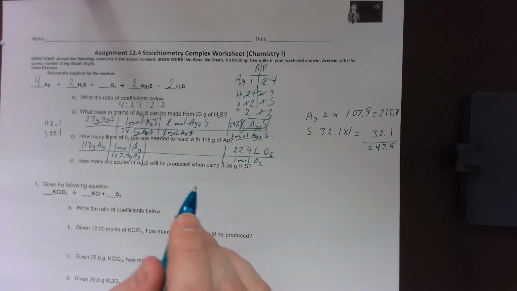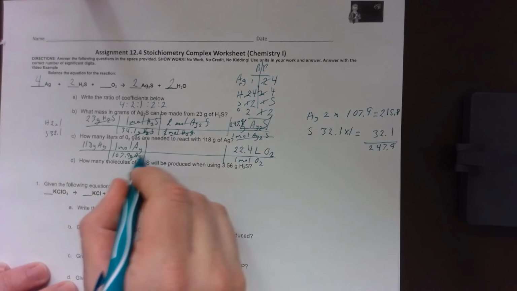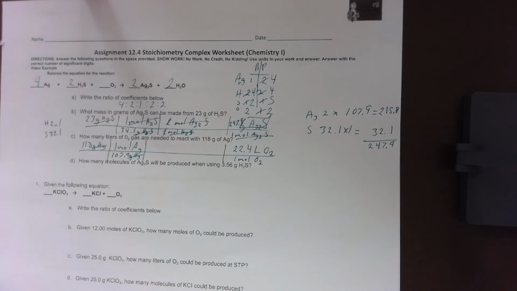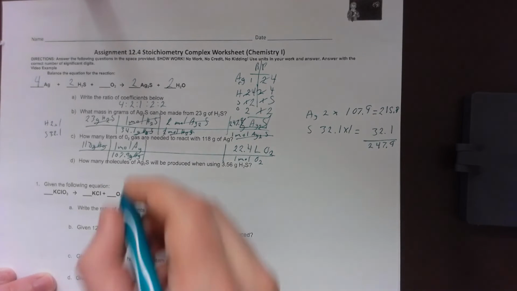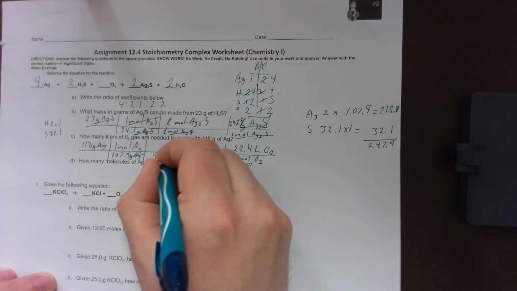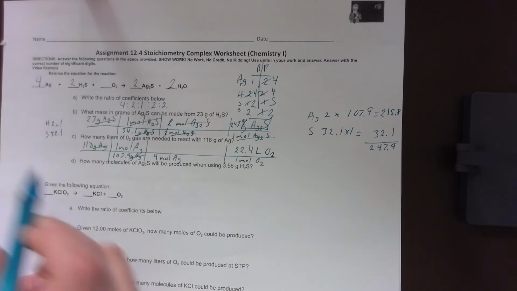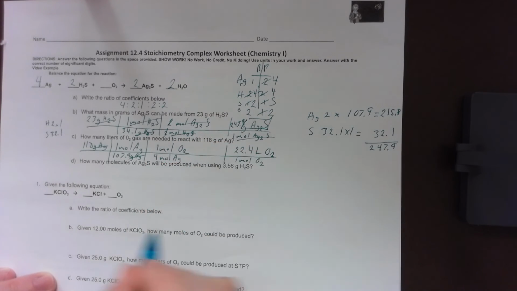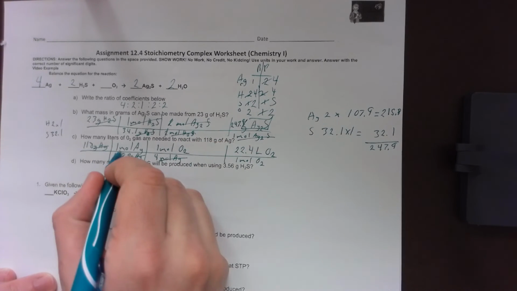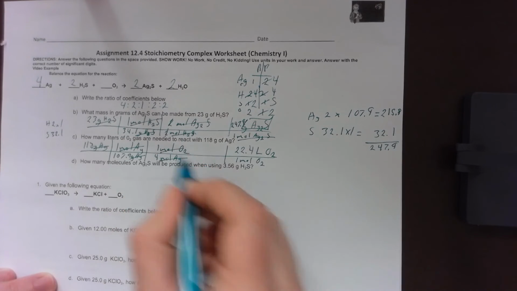Now, we can get rid of the grams, and now we want to get rid of the moles. So if we look back up at our molar ratio, we see that there are 4 moles of Ag for every 1 mole of O2. So that means we can get rid of our moles of Ag, and we can get rid of our moles of O2 as well.